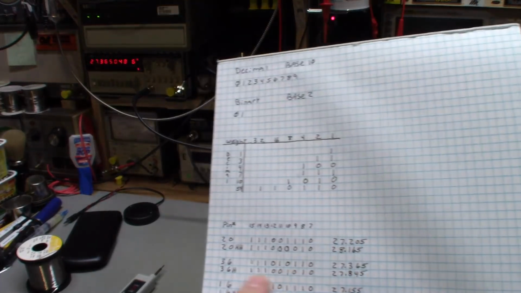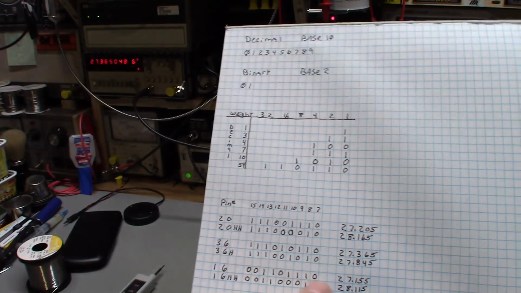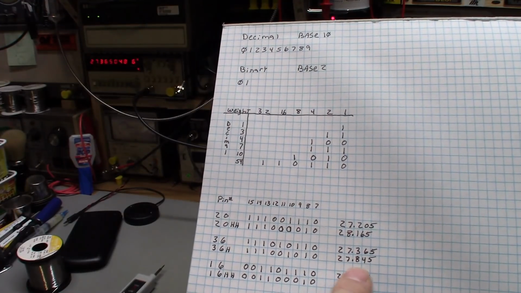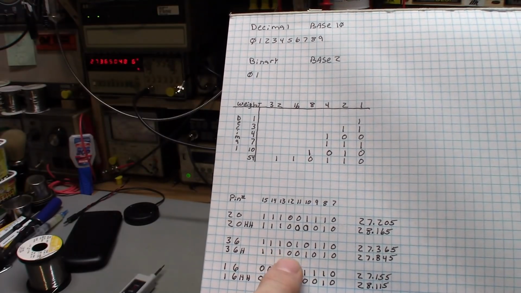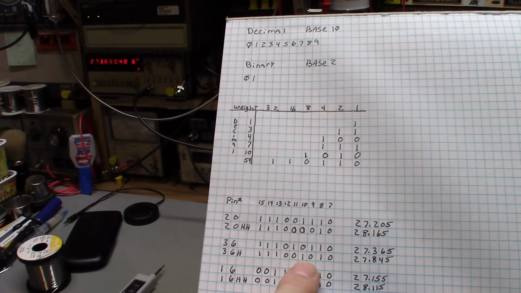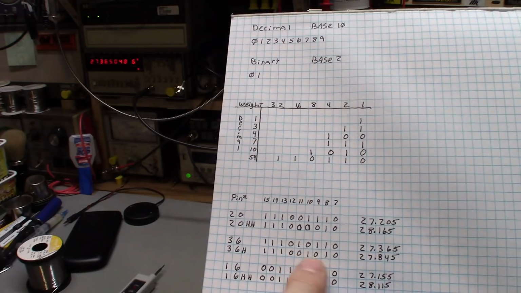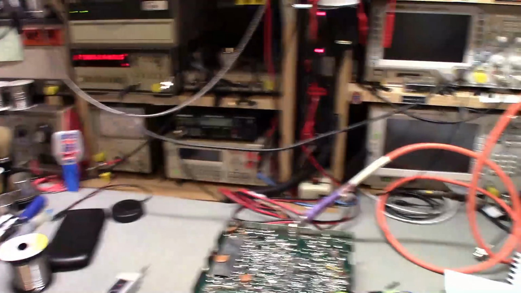Now, if we want to get channel 36 high, which is 27.845, we need to see, well, what's different? Same, the same, the same, the same. There's a difference, a difference, a difference, same. So we need to change the state of 3 pins.